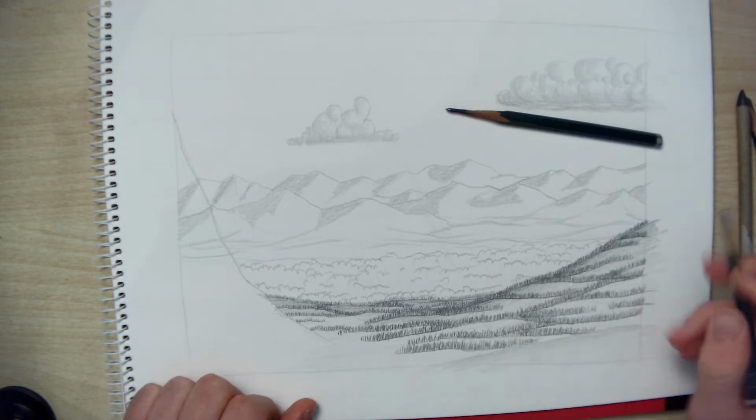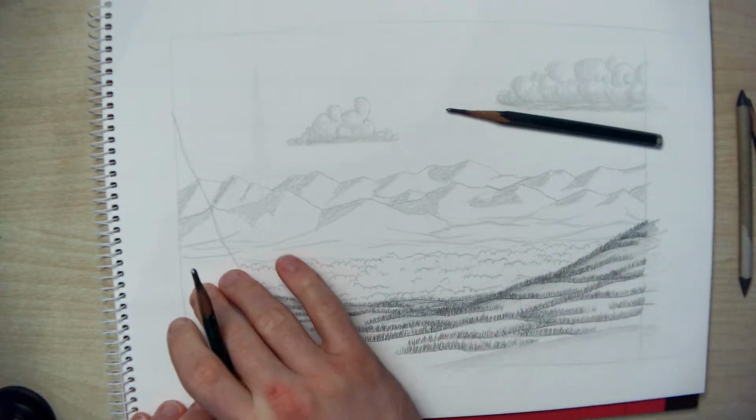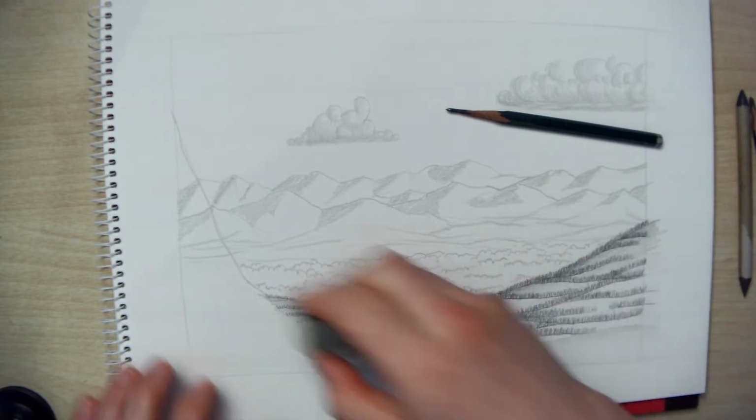Okay, right here. And now the next layer, this is this one to the left.